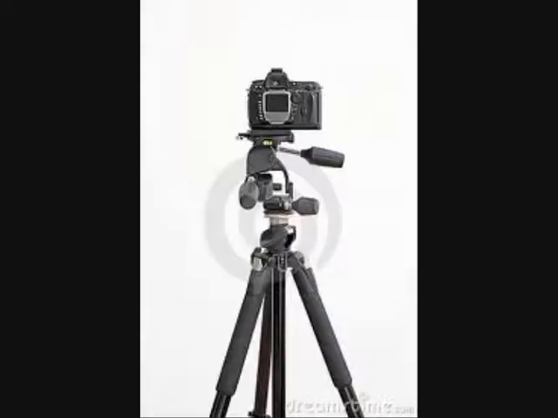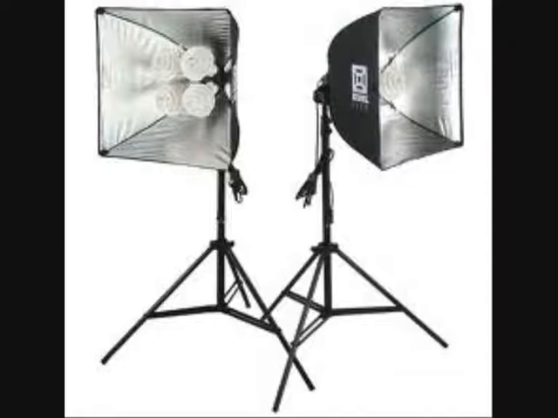When taking my photos for my magazine, I used a digital SLR camera and a tripod, and also lights. I found them easy to use, but the hard part was positioning the lights to create an effective picture. Also finding a suitable setting on the camera, as some of them made the image appear blurry.